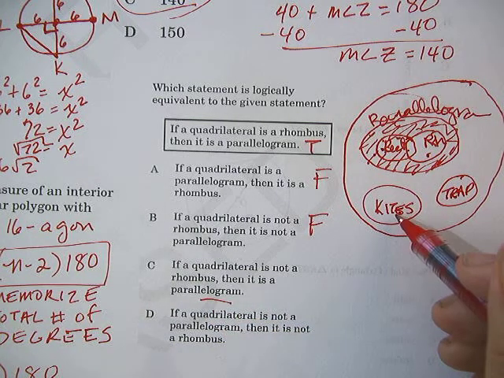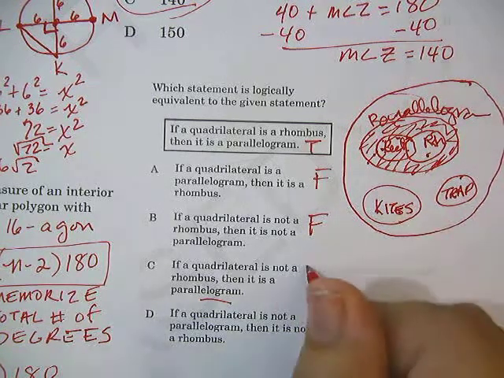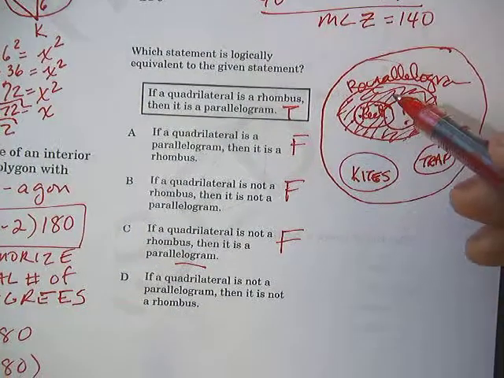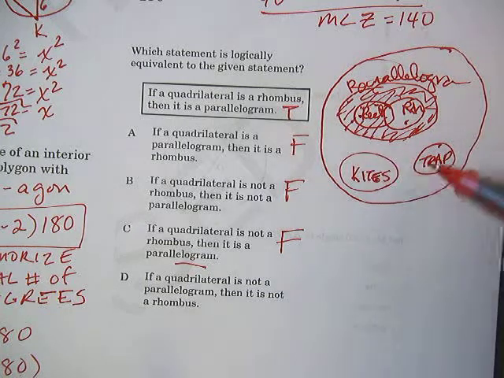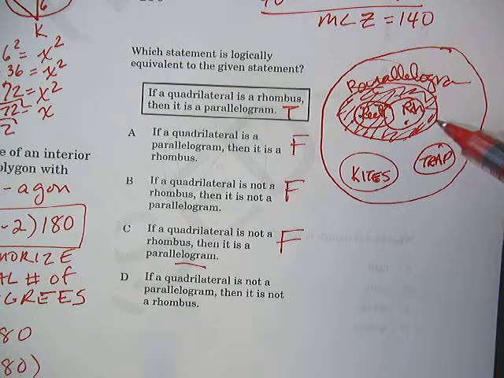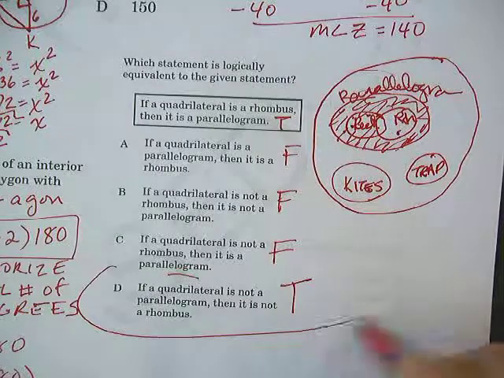And yeah, if it was a kite, that's a quadrilateral that's not a rhombus, and it's not a parallelogram. If a quadrilateral is not a parallelogram, then it is not a rhombus. Well, I could have something out here that's not a parallelogram, and you can see if it's outside of the parallelogram circle, it cannot be a rhombus. So this statement is true. So D is your answer.